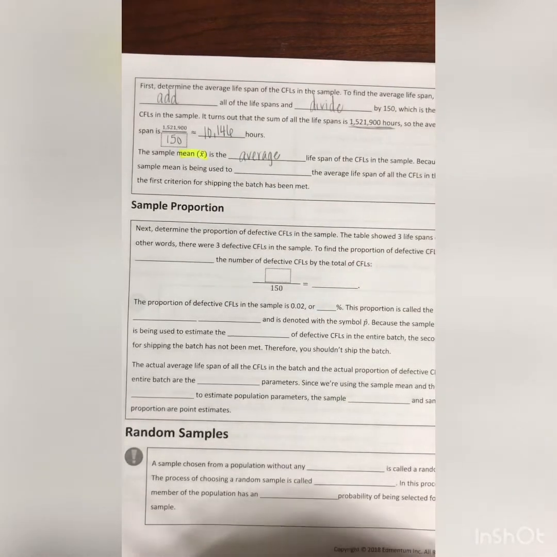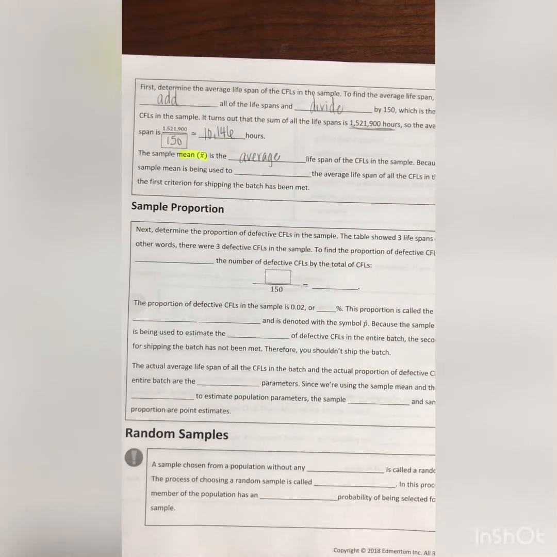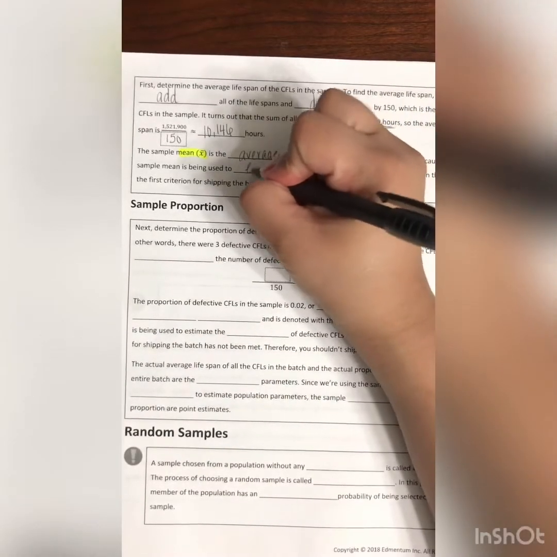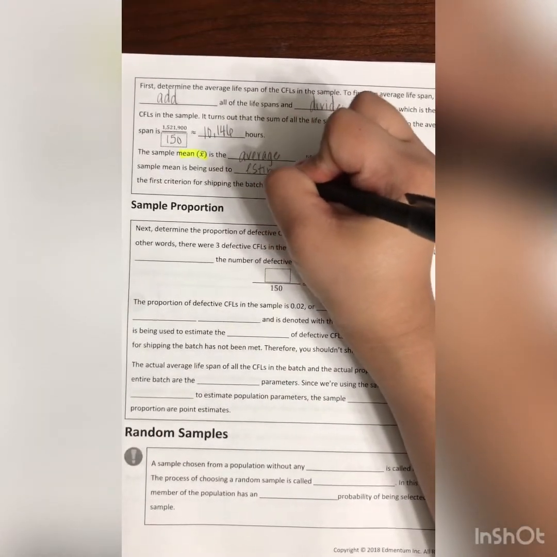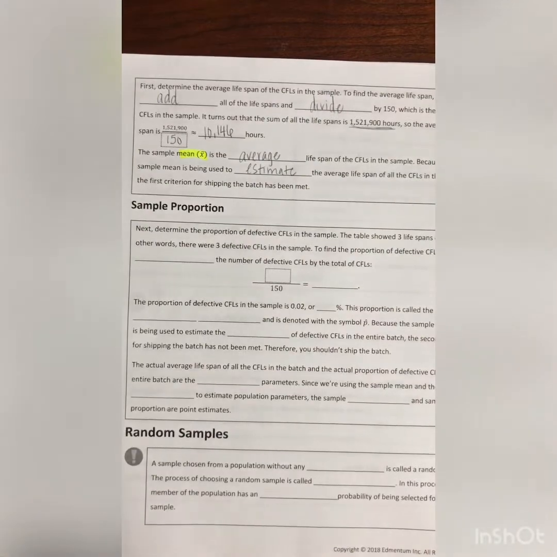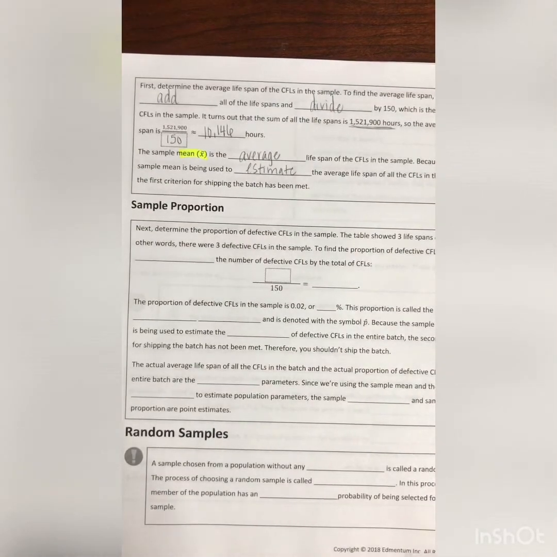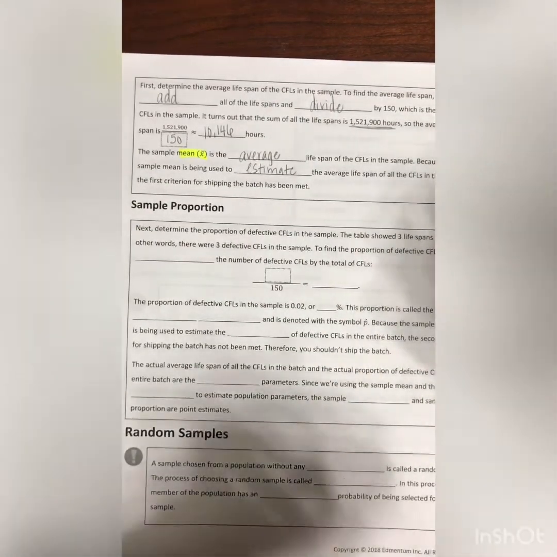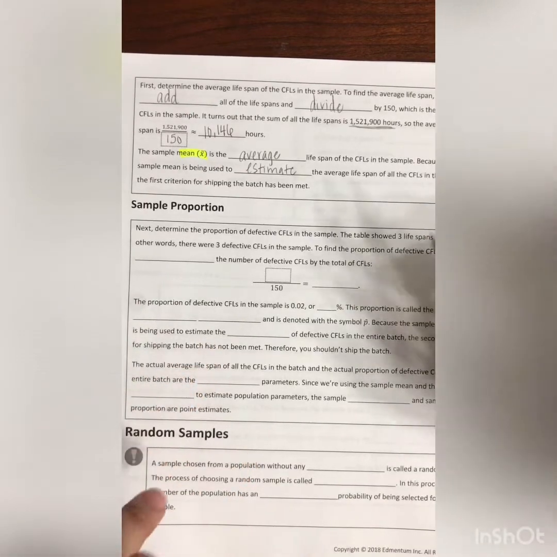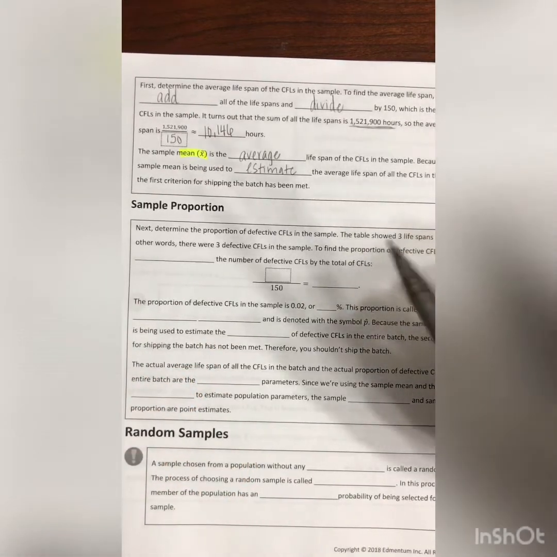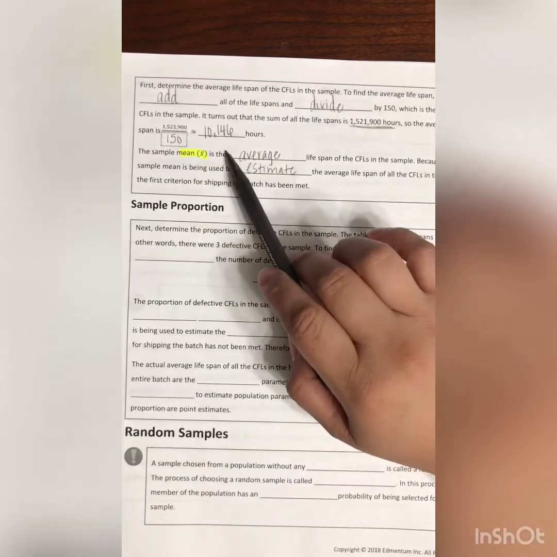Okay, the lifespan of the CFLs in the sample, because the sample mean is being used to estimate the average lifespan of the CFLs in the batch. The first criteria for the shipment has been met. So remember, we have to have both of them met. So far, the average lifespan is over 10,000, so that's good.